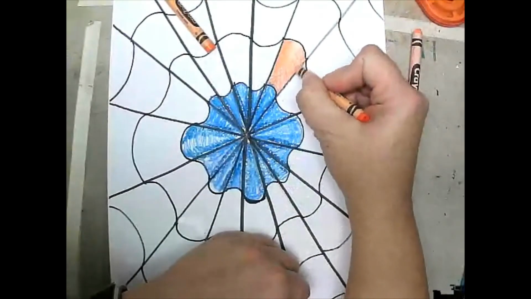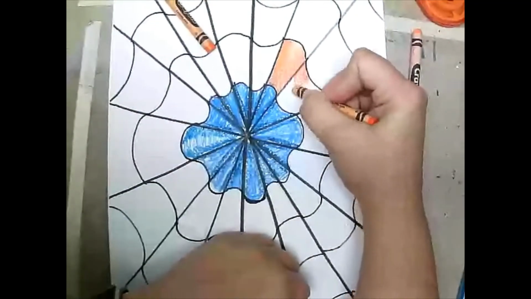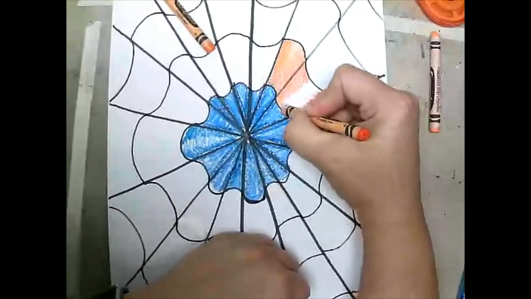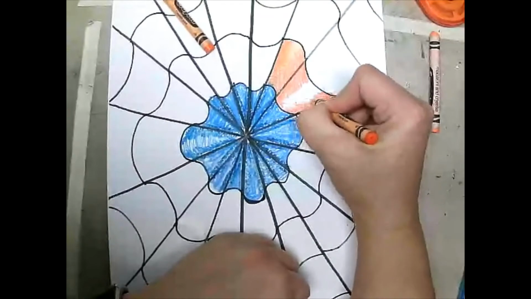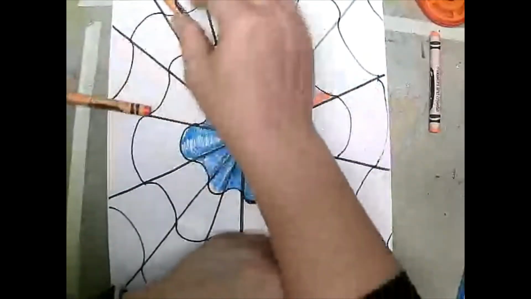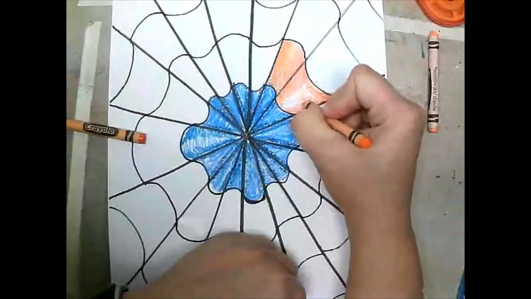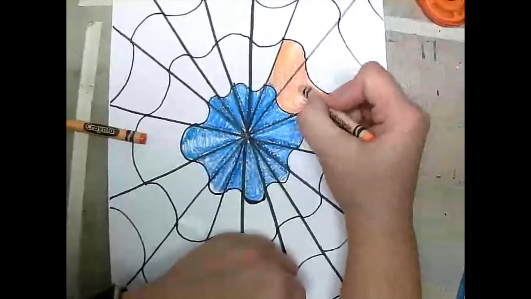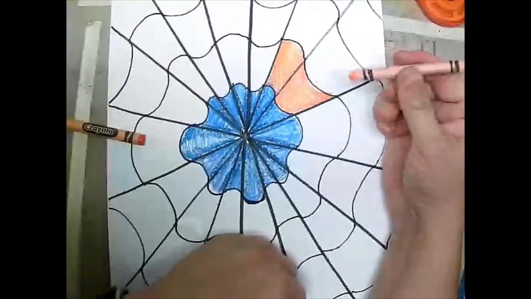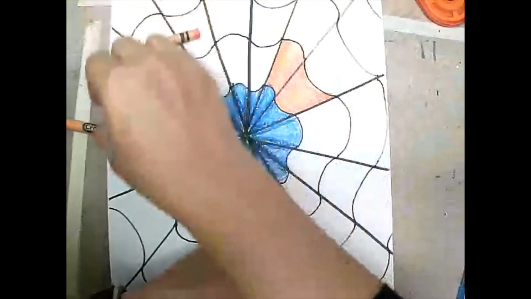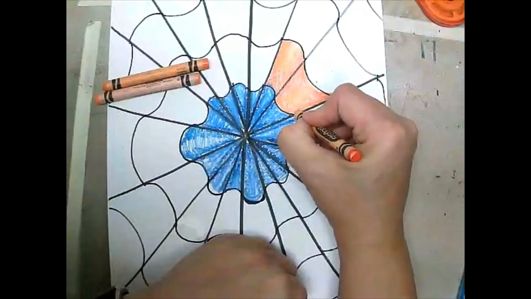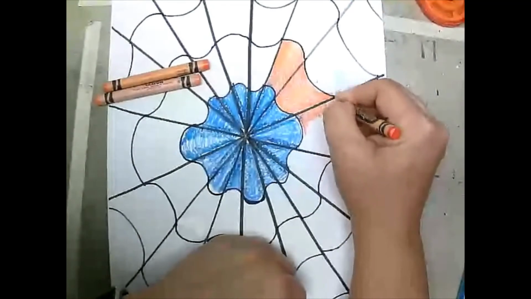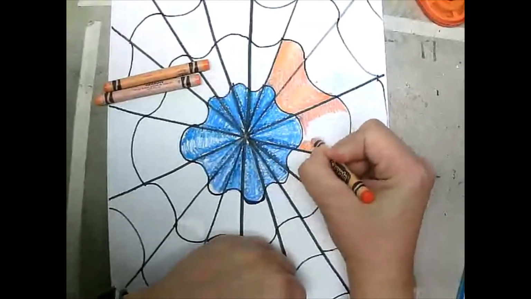So the edge here is going to be darker, red orange, and orange, and then macaroni and cheese. Macaroni and cheese is like a yellow orange. If you have yellow orange, that will work. So red orange, orange, and yellow orange. So we've got some different values or different intermediates and the secondary color.